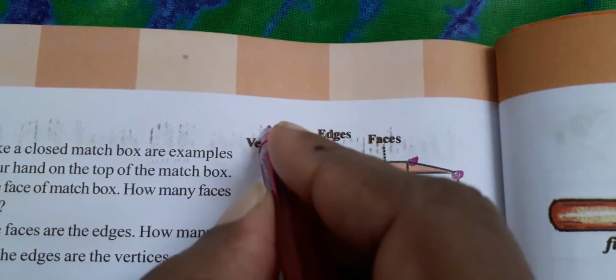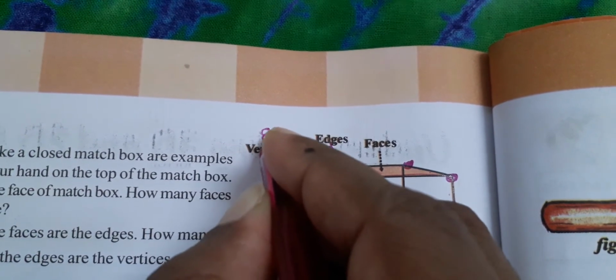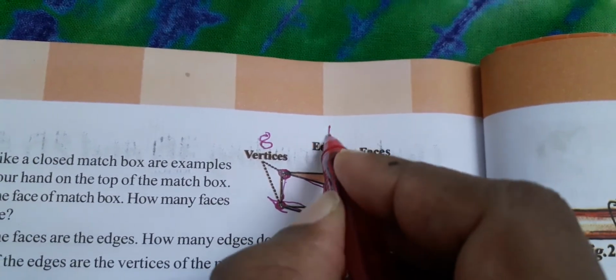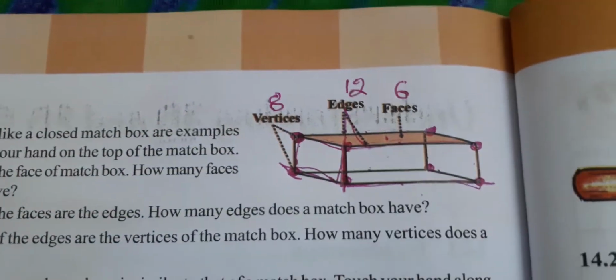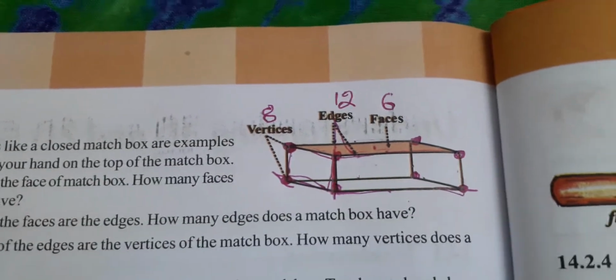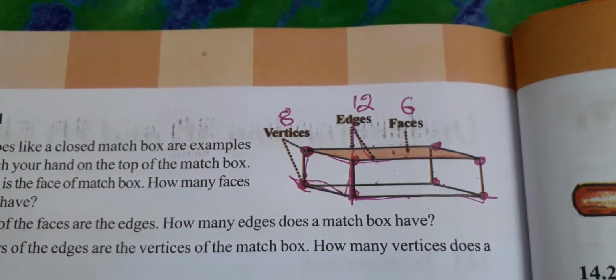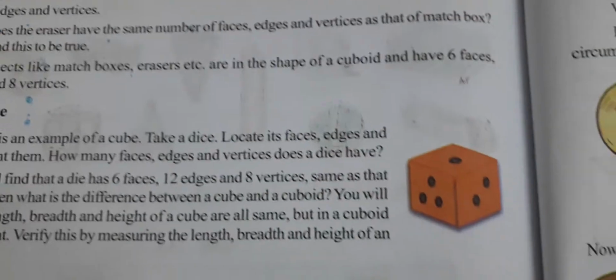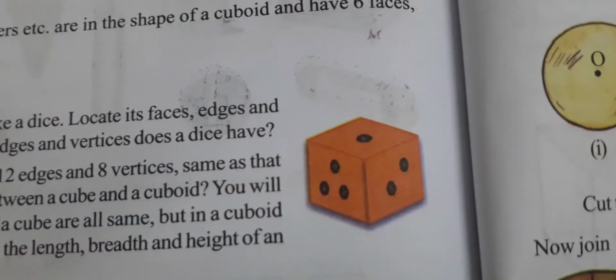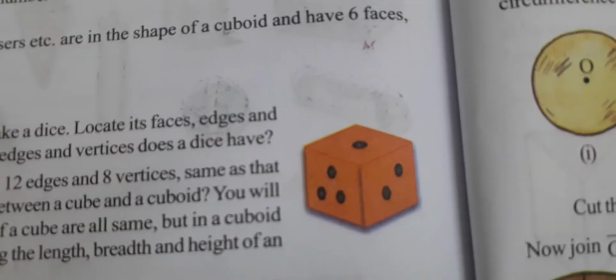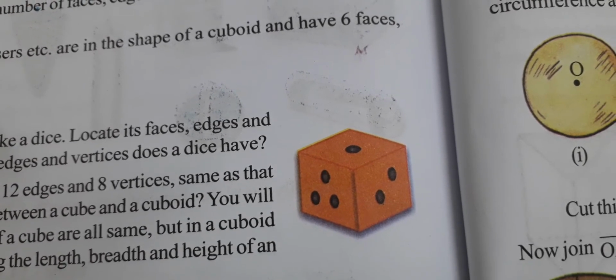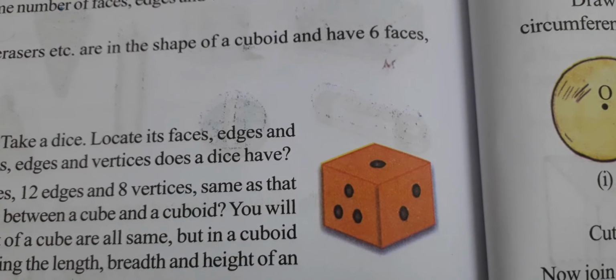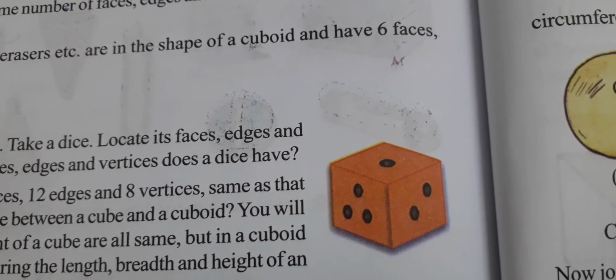So I will write that: 8 vertices, 12 edges and then 6 faces. So this is how you can describe a cuboid. Okay, children. Now if you look, a cube also has the same thing, right? So top and bottom face, front and back face and side faces. So 6 faces. Of course, 8 vertices and 12 edges.